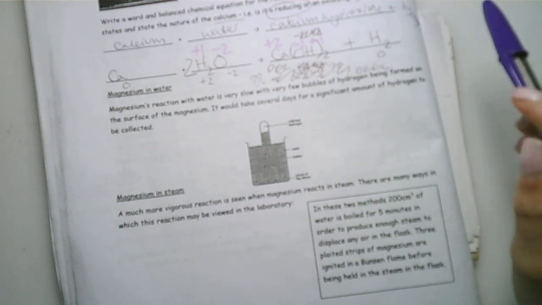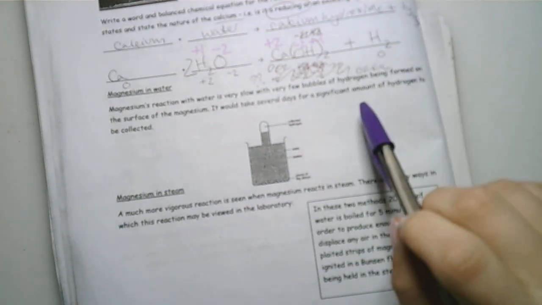You also have magnesium in water, which is above calcium in the periodic table, so it's less reactive, therefore it's a slower reaction with very few bubbles of hydrogen being formed on the surface of magnesium, and it would take several days for a significant amount of hydrogen to be collected. Magnesium in steam, however, is a lot more vigorous.